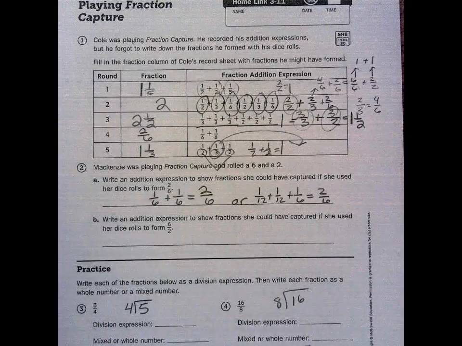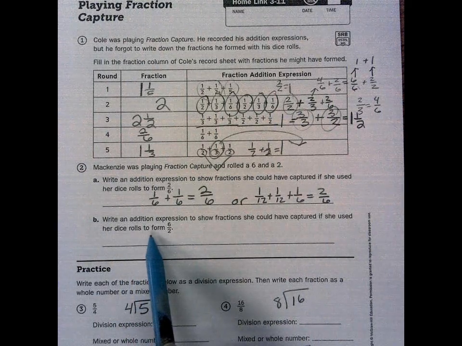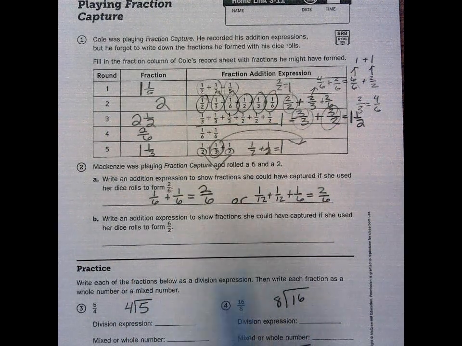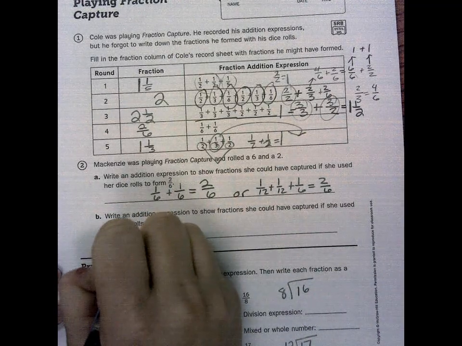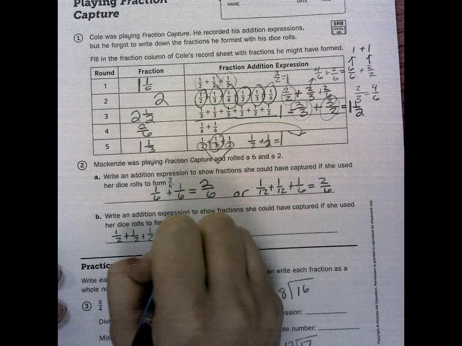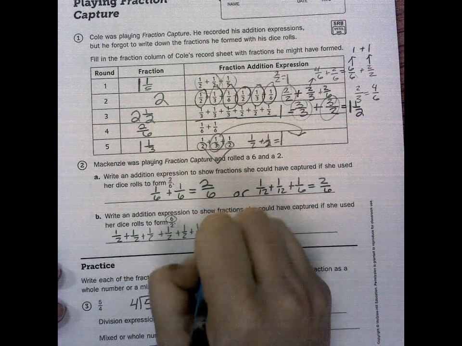Write an addition expression to show fractions she could have captured if she used her dice to form 6 over 2. So that's the same as having 6 halves. So we could do 1/2 plus 1/2 plus 1/2 six times to equal 6 over 2. That would have worked.